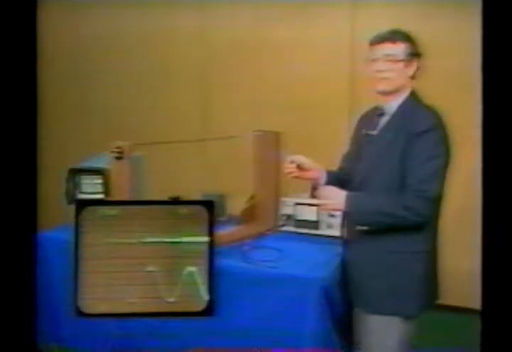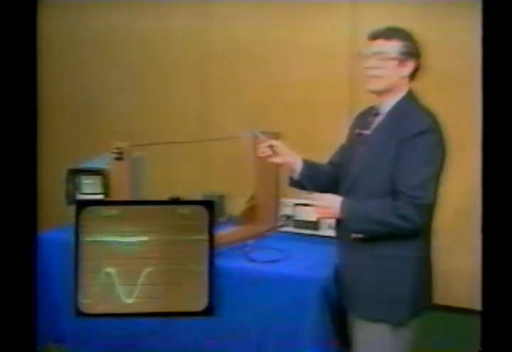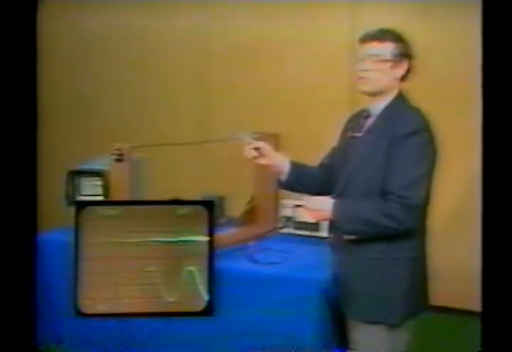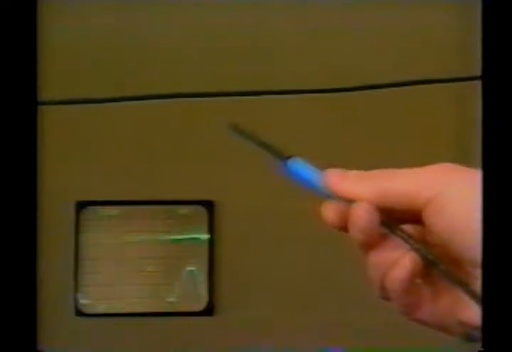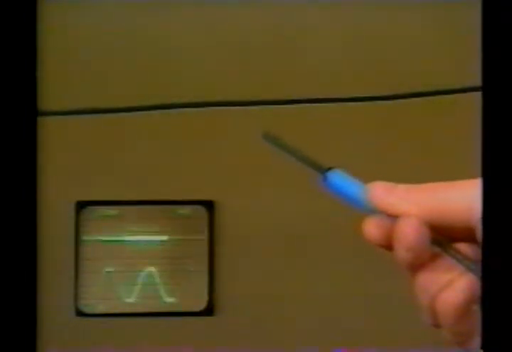This probe measures magnetic field intensities perpendicular to its flat surface. When aligned in this direction, it measures the Z component of magnetic field, about 0. When aligned in this position, it measures the radial component of magnetic field, again about 0. When aligned in this position, it measures the phi component of magnetic field, which seems to be the only non-zero component of magnetic field.